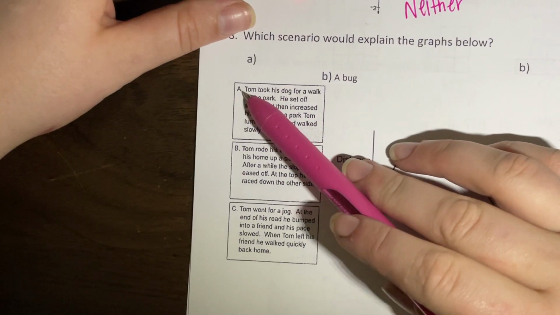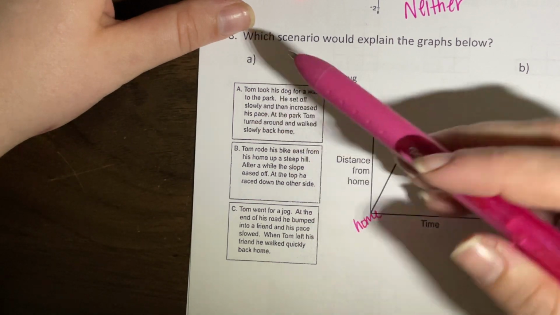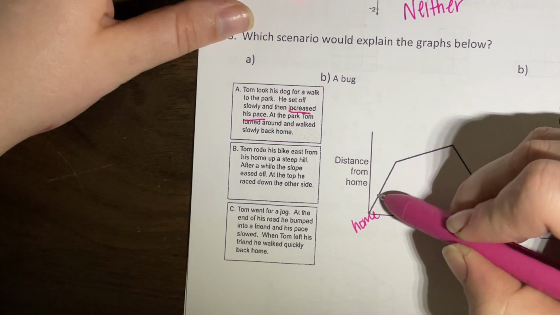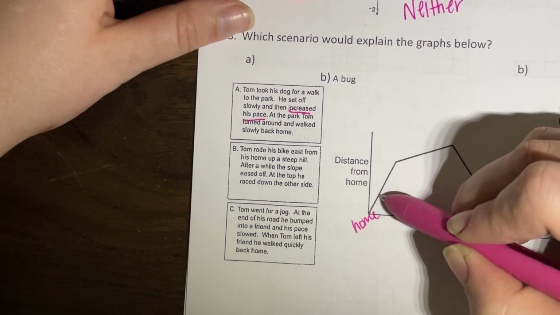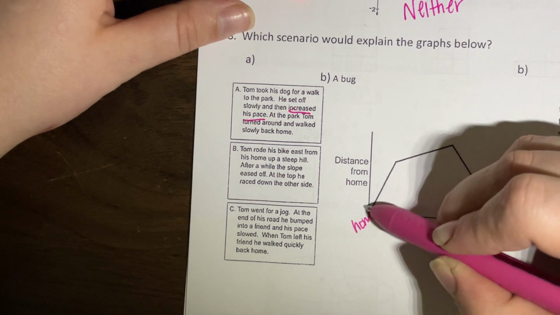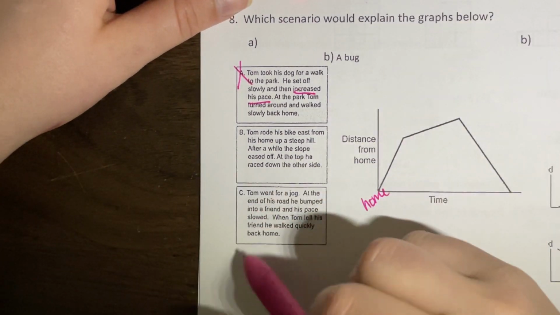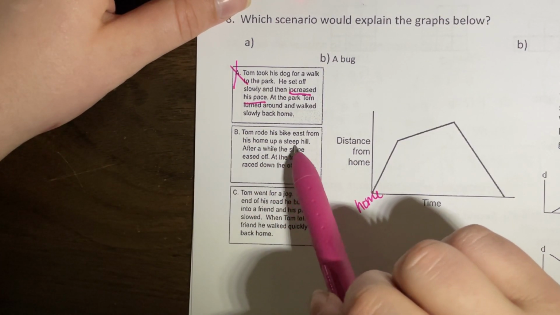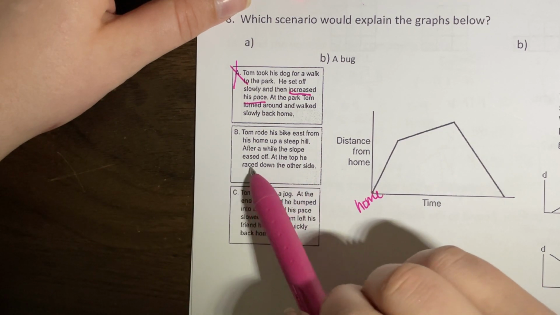Okay. Tom took his dog for a walk to the park. He set off slowly, then he increased his pace. Well, this line right here shows a constant increase, he's walking at a constant speed. So this is not showing that he increased his pace, so it's not A. Tom rode his bike east from his home up a steep hill. After a while, the slope eased off. Then at the top, he raced down the other side.